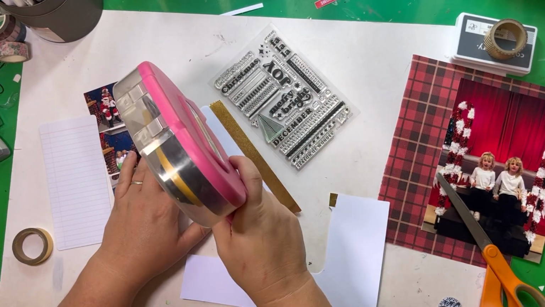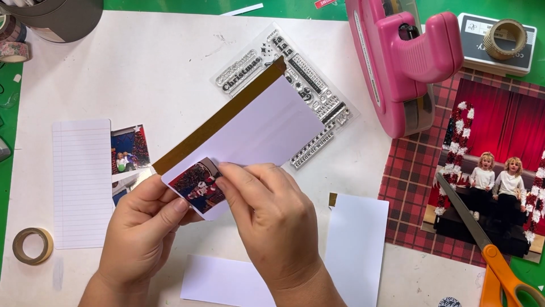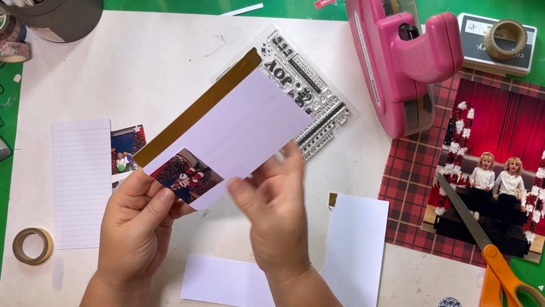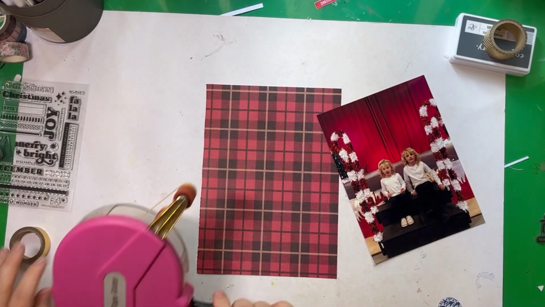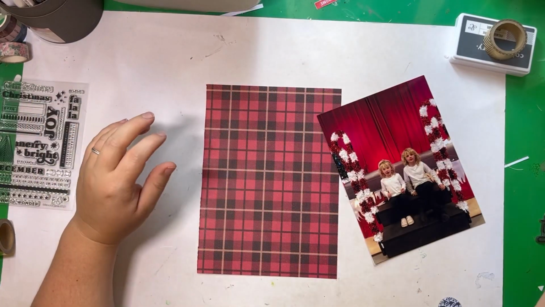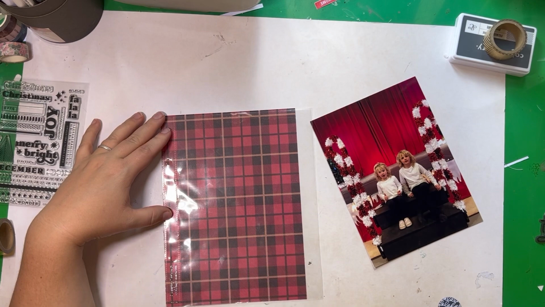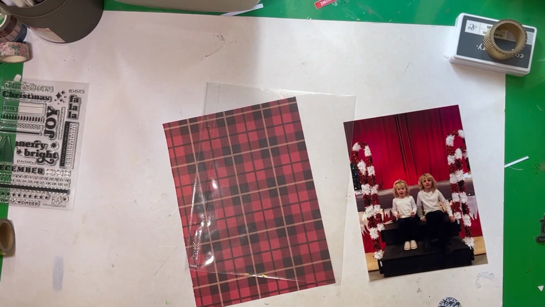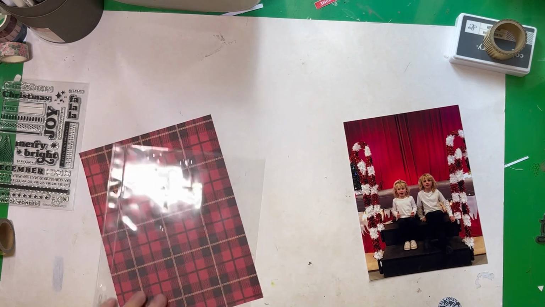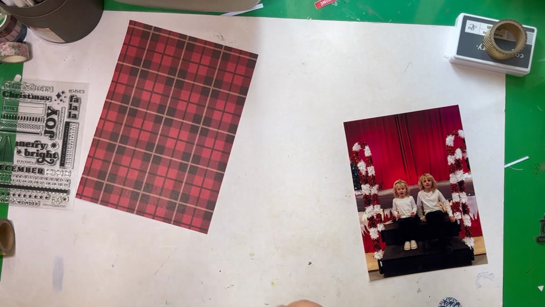Ultimately, I couldn't think of how I wanted to do it in the moment, so I just stuck my photos down and set it aside to see if I would get inspired. I did leave the edges a little bit free just in case I wanted to tuck anything in. I will go back and do some stamping, which you'll see at the end in the real-time flip through.